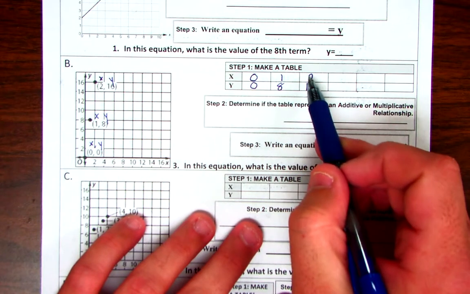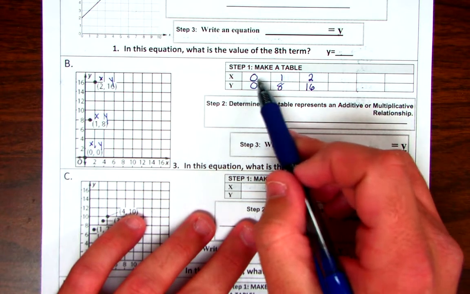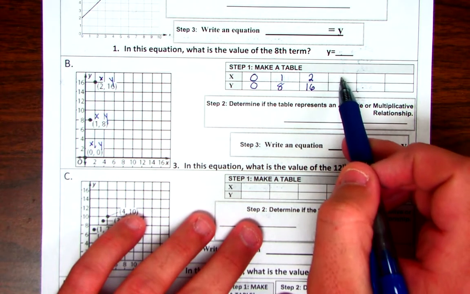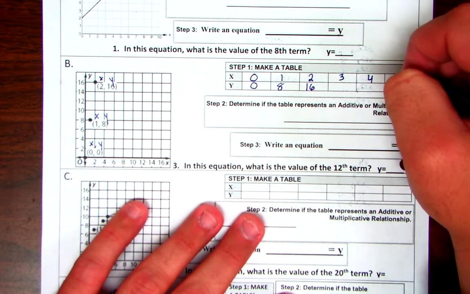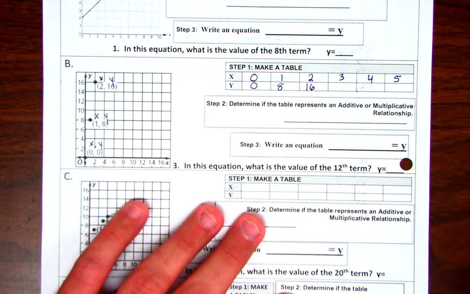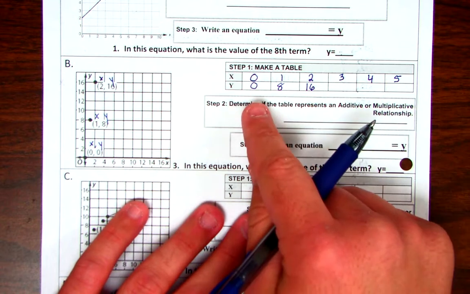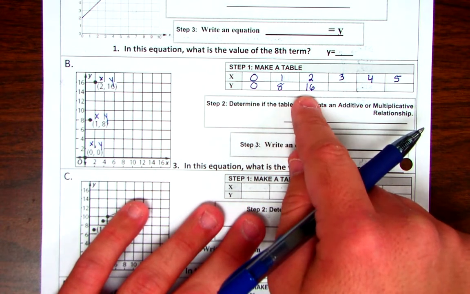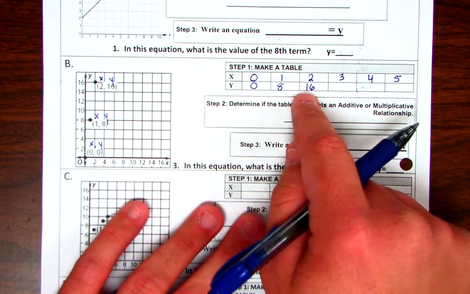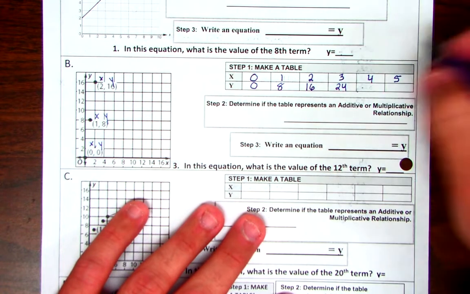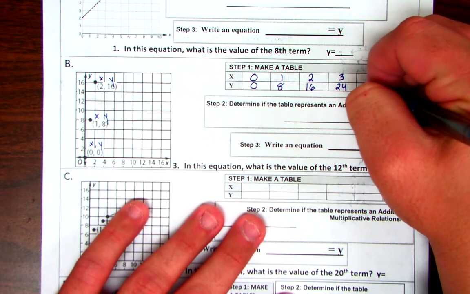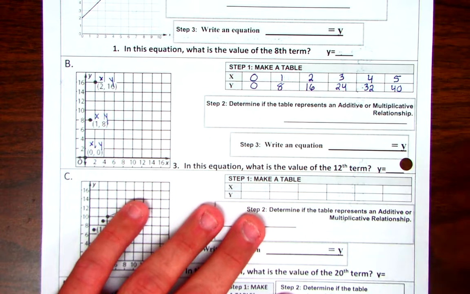My X's are going by 1s. So 0, 1, 2, 3, 4, 5. My Y's are going by 8s. 0, 8, 16, 24, 32, 40.